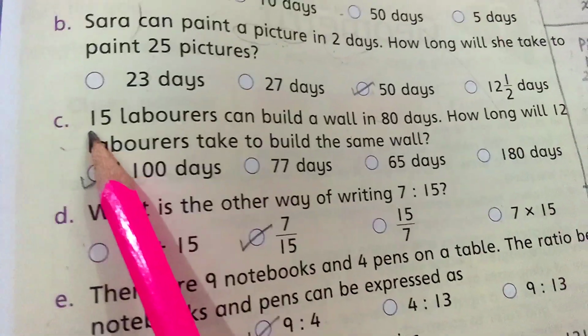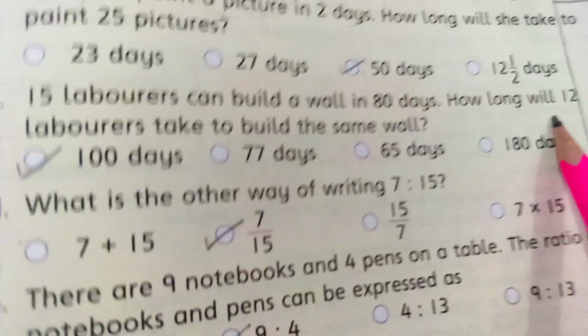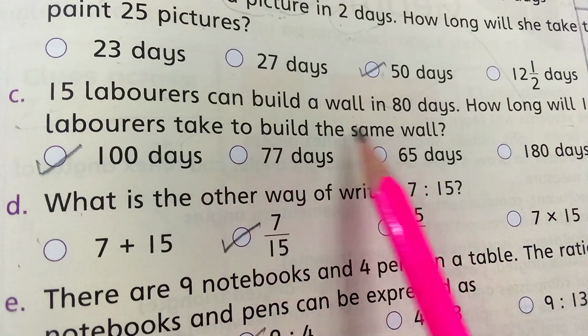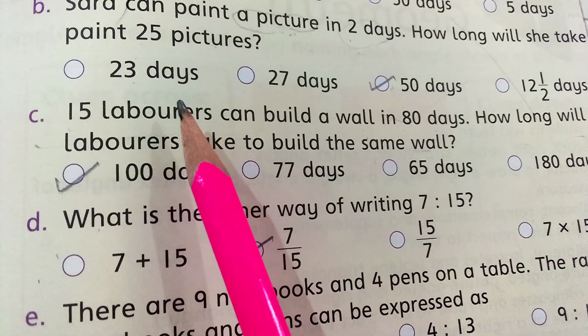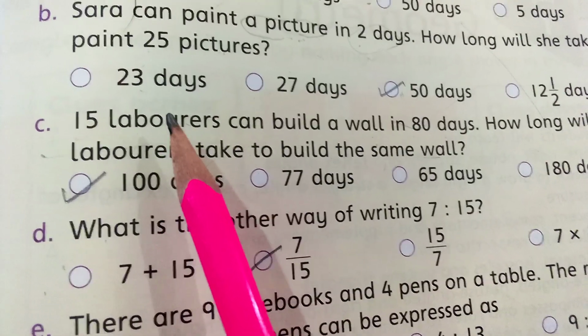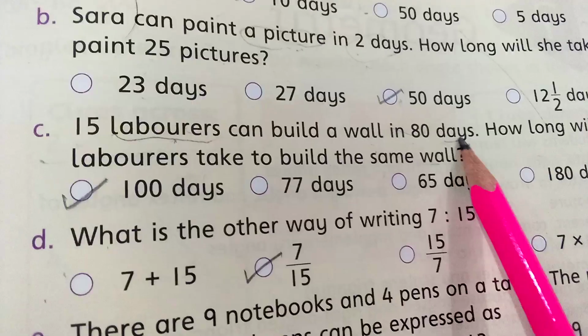Now the C part is: 15 laborers can build a wall in 80 days. How long will 12 laborers take to build the same wall? Now we will focus on the ratio of laborers, meaning workers, and days.